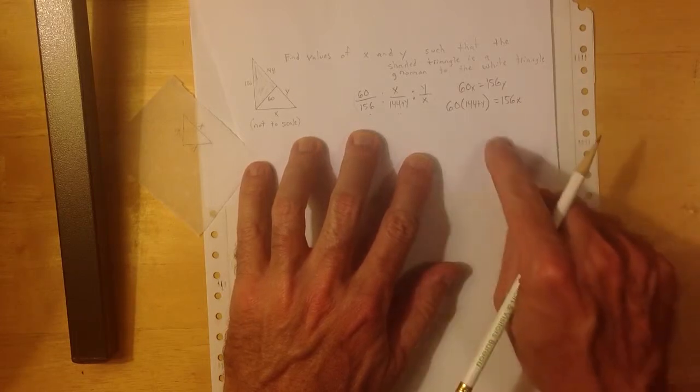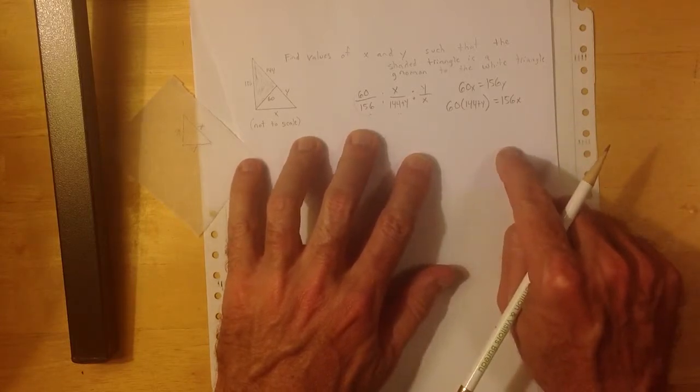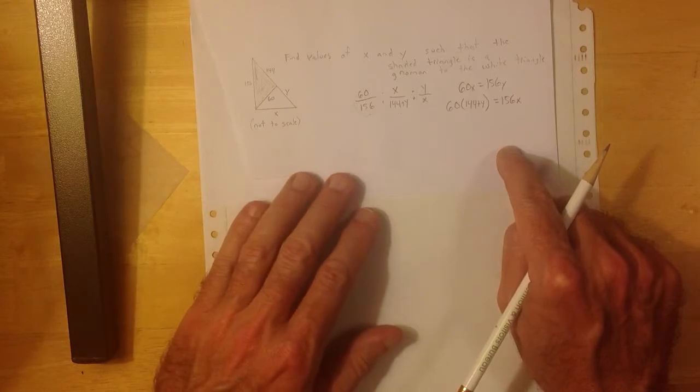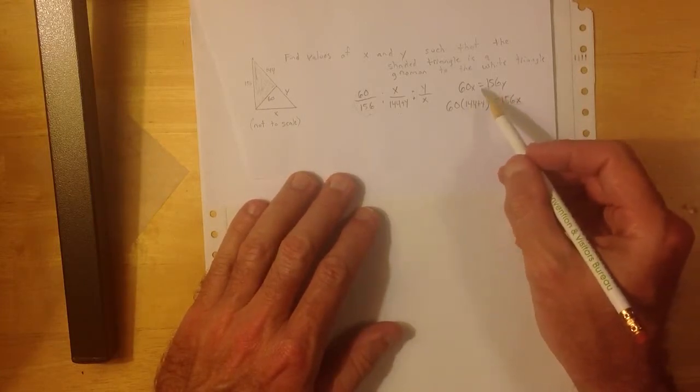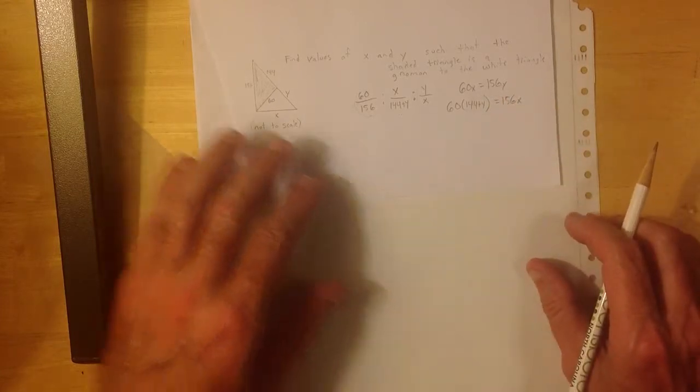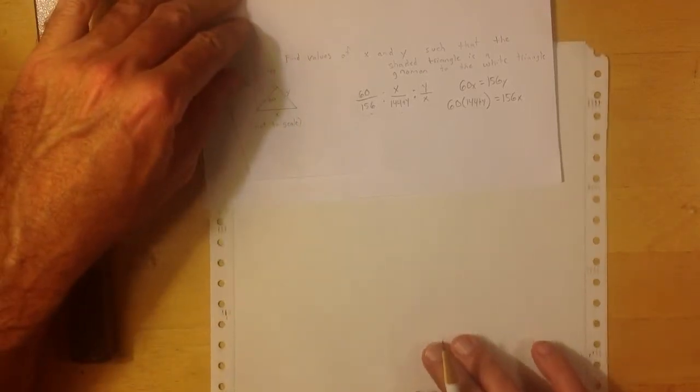Okay, so now it's a matter of plug and chug. I have my system of equations right here. I'm just going to use this other sheet right here.